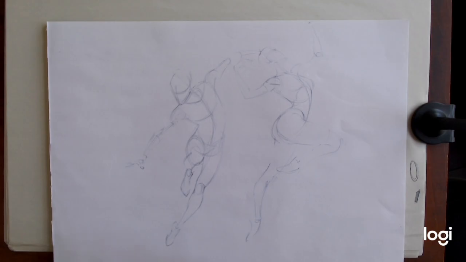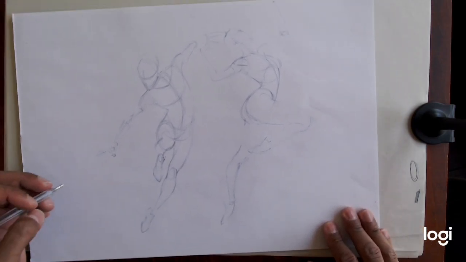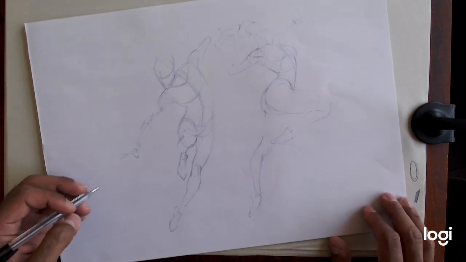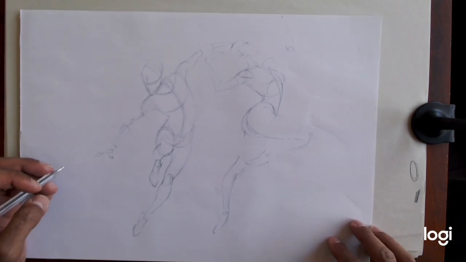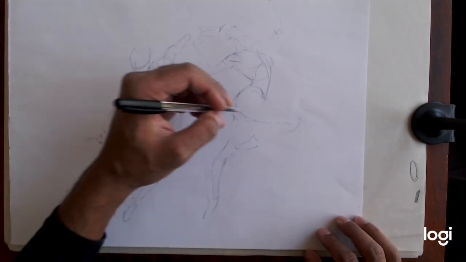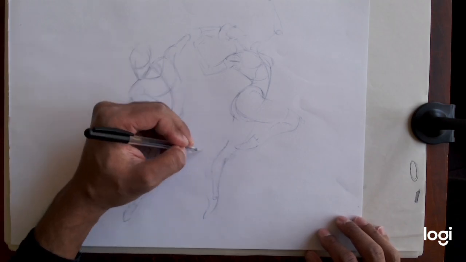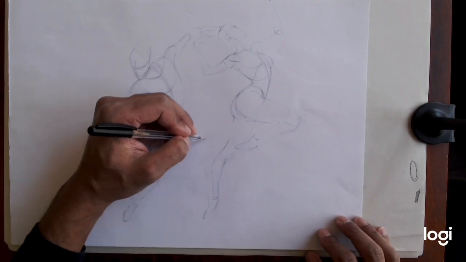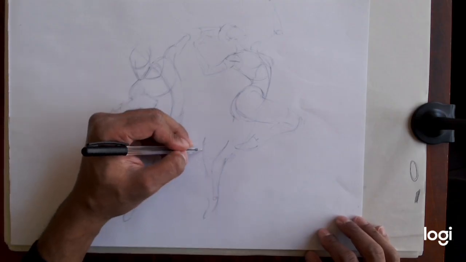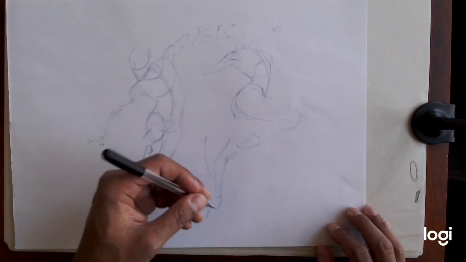So this one is pretty intricate or interesting with the torso. There's a twist and also a strong bend. Maybe I don't have room to put in the entire figure. What I see is the line from shoulder to shoulder that is a little bit angled this way compared to the vertical.